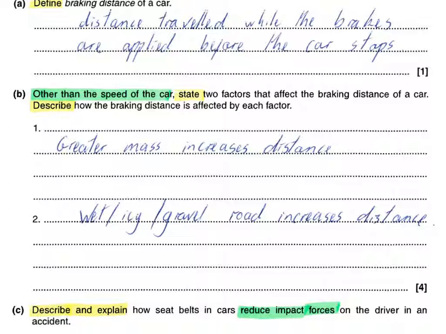So two I've written down. A greater mass of the car will increase the distance, and a wet, icy or gravelly road will also increase the distance. Other possibilities would be poor tyre condition, poor road condition; poor tyres, poor road, greater mass. Greater speed we can't use, and the other possibility would be slope. So an uphill slope would decrease the distance, a downhill slope would increase the distance. Other than that, fairly straightforward.